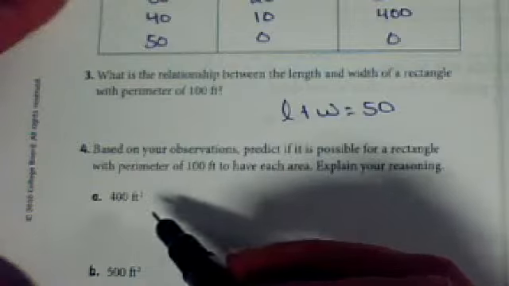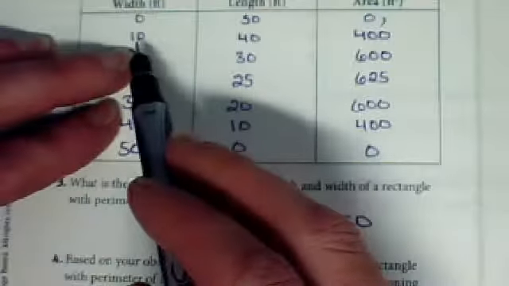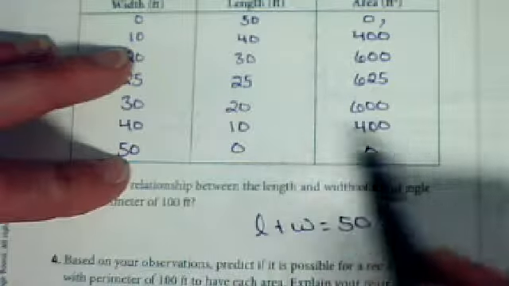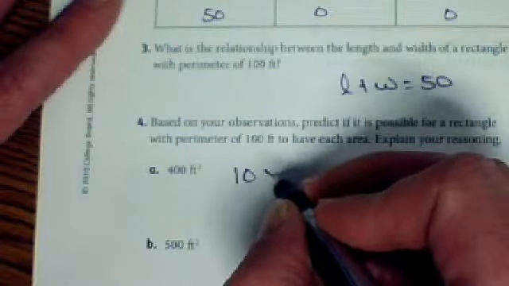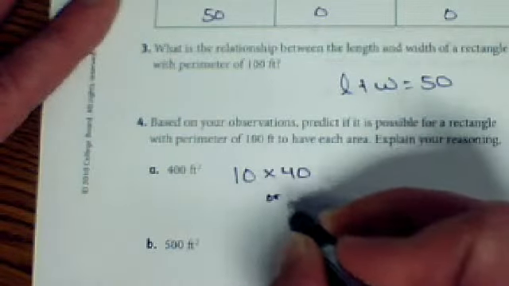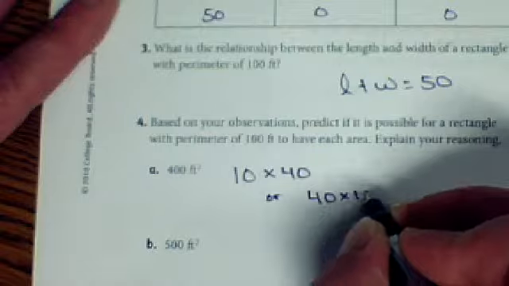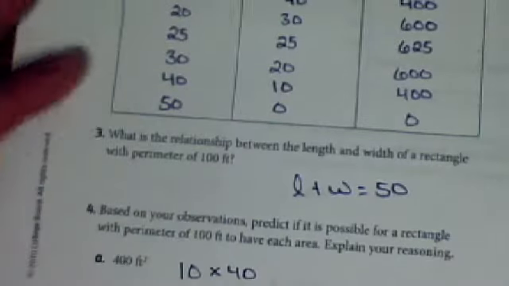Well, 400 feet squared, we actually had that on our table. And it was either a 10 by 40 or 40 by 10 that gave us the same area. And we know that because a rectangle this way or this way is really the same area. So 10 by 40 or 40 by 10 really is the same rectangle, just turned around.